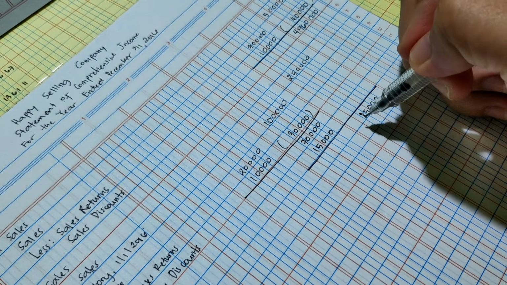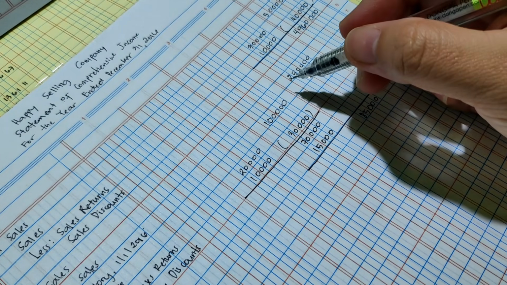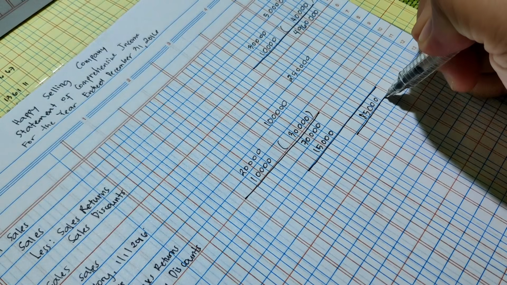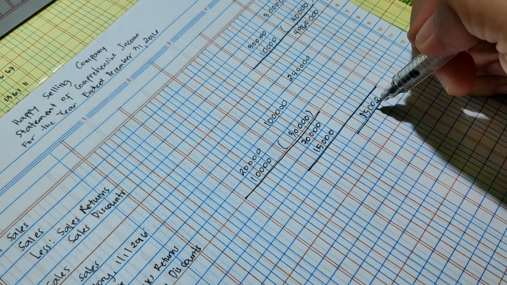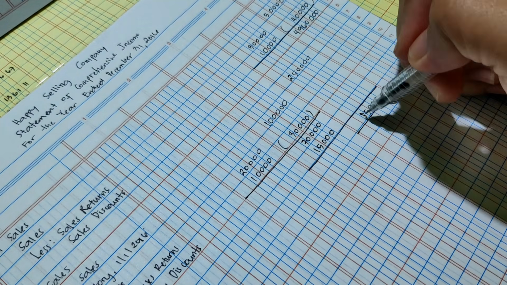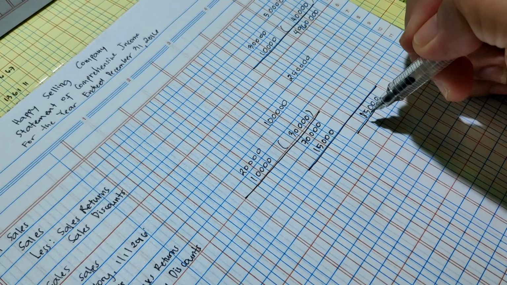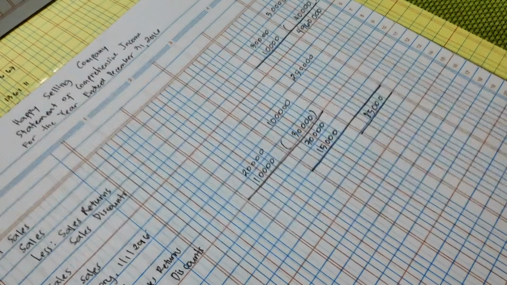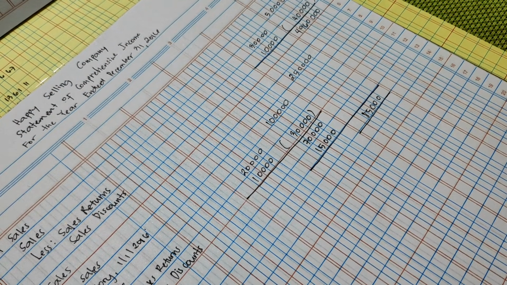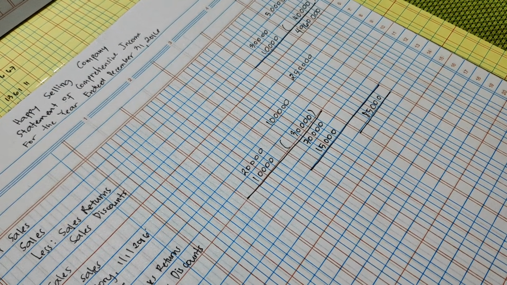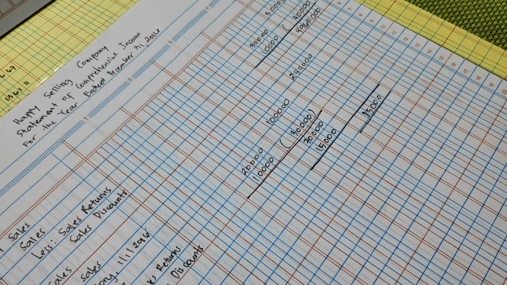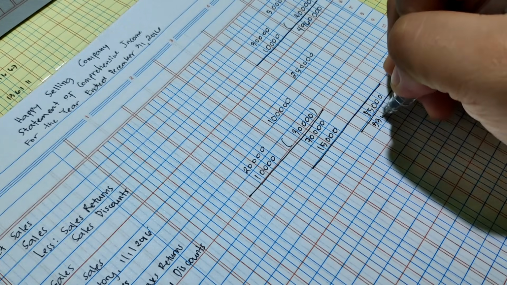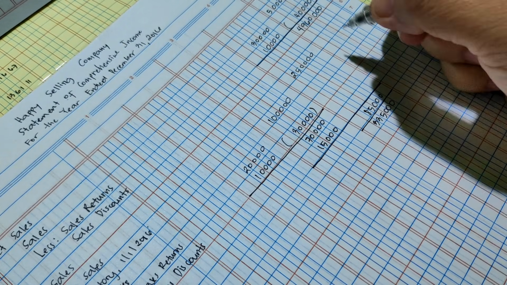Next nga process is i-add ninyo silang duha. So i-add ninyo, diba? Kay mao man na siya imong gipamalit, dayon ang naanaa sa imuhang store. So i-add dayon nimo silang duha, the addition function. So 250 plus 85 is 335. Okay, 335,000.